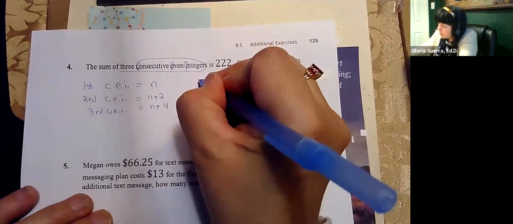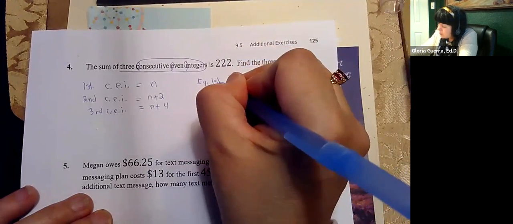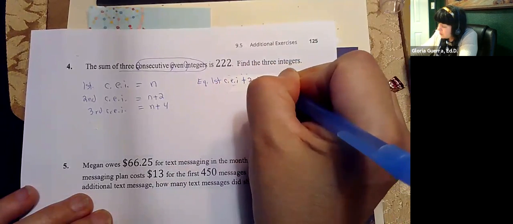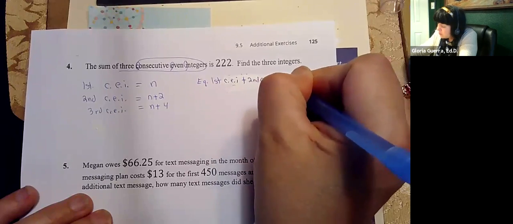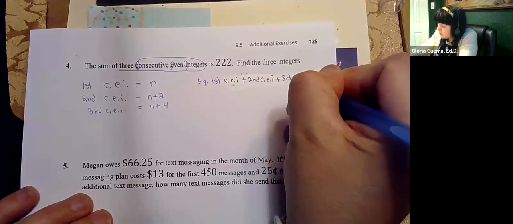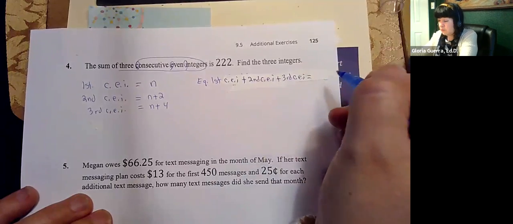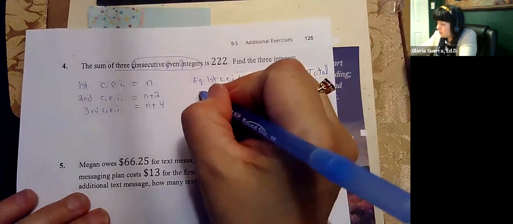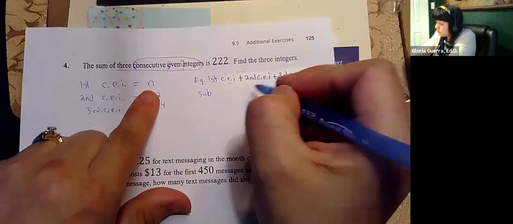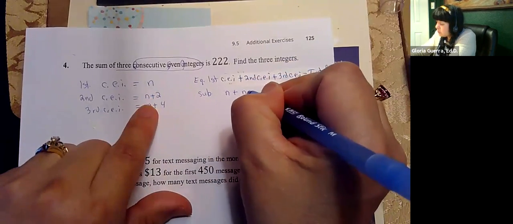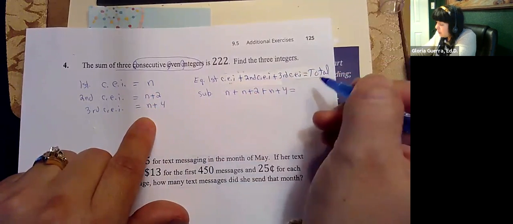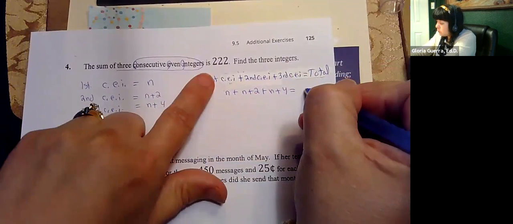So here, equation: the first CEI plus the second CEI plus the third CEI, which is consecutive even integer, equals the total. So then we're going to sub. So you get N plus N plus 2 plus N plus 4, and it equals a total of 222.